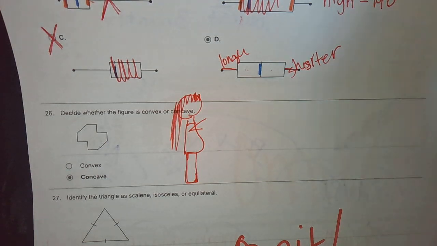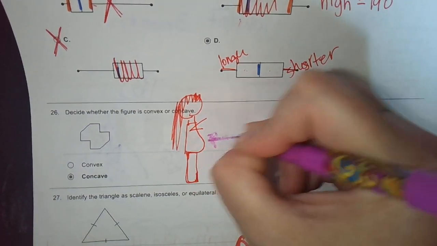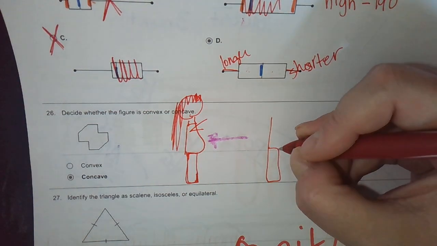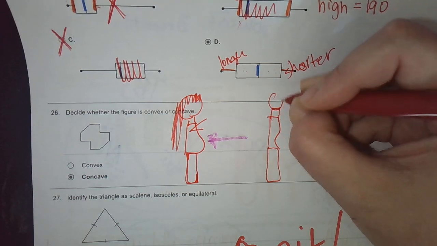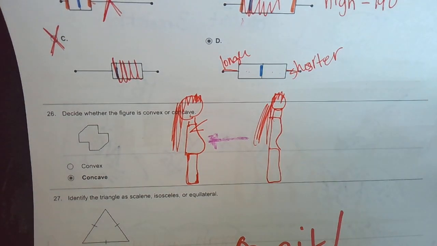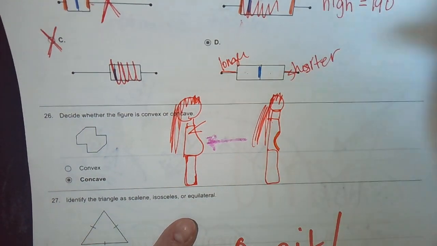Concave means you can punch this person's stomach, and their stomach goes from poking out to poking in. Whoa. That's how I remember concave. So, concave means it looks like it's punched in.